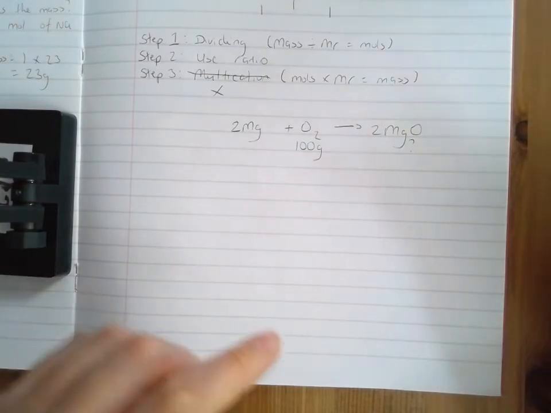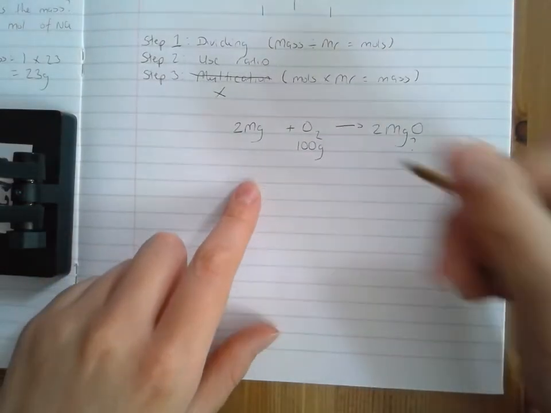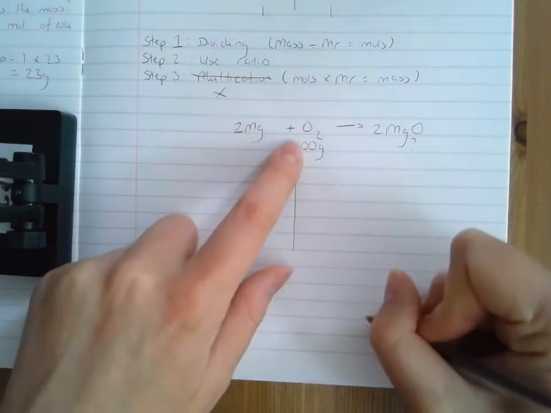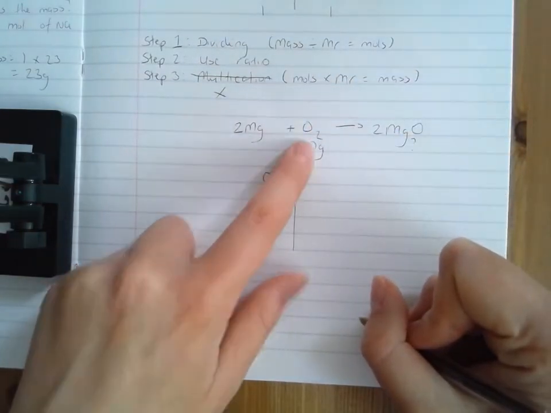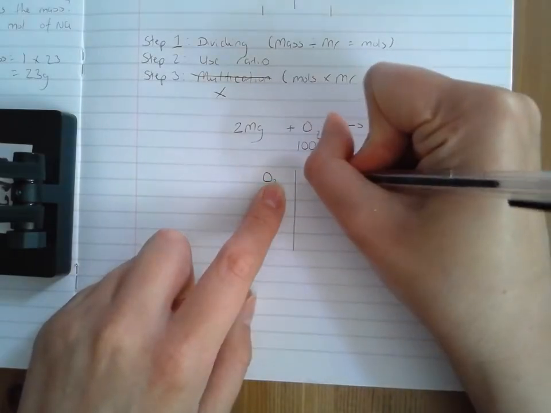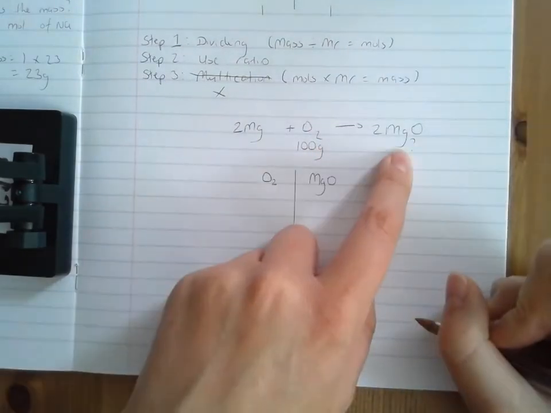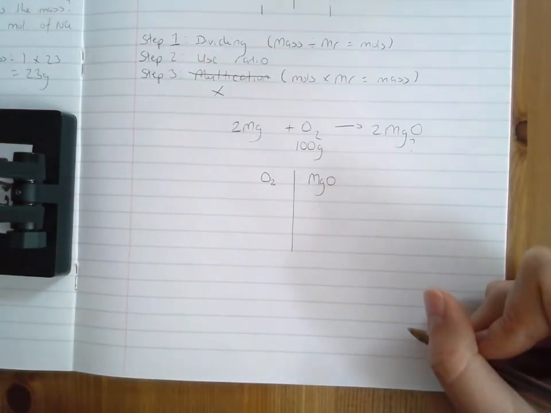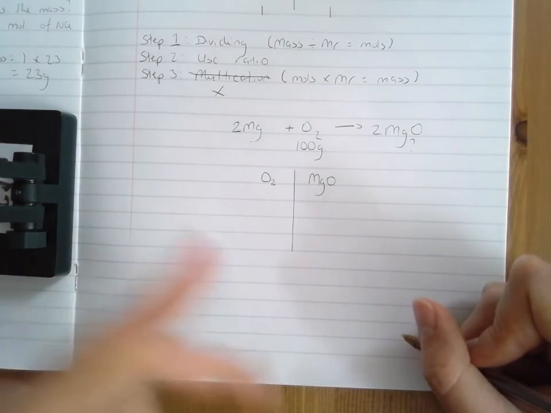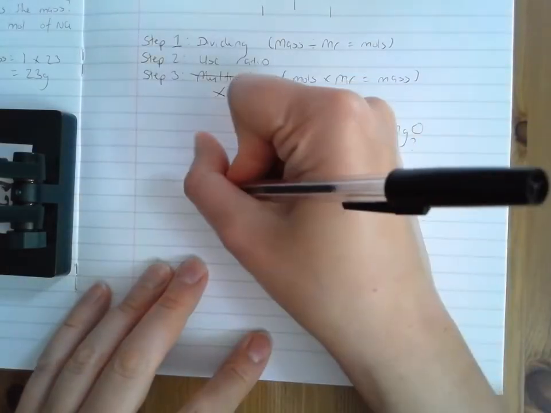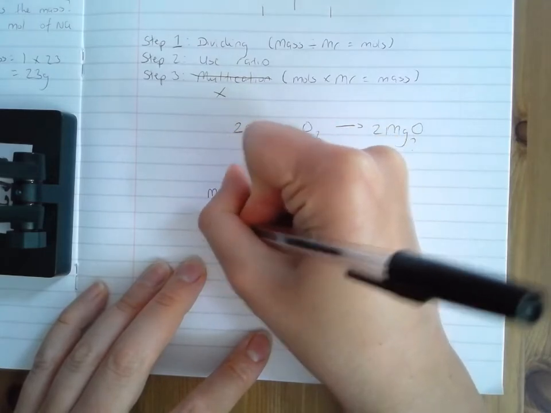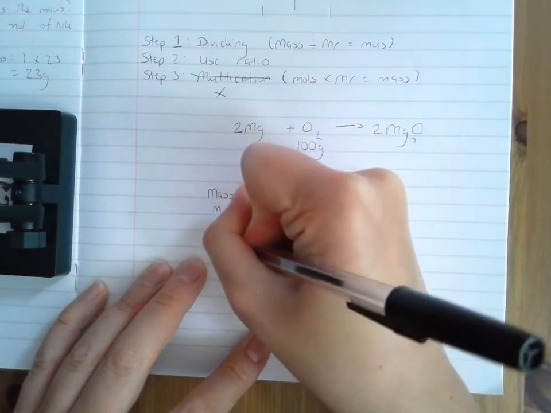I'm going to start by drawing a table. This time, I'm going to put oxygen in my table, because I'm given information about oxygen. I'm told I've got 100 grams of oxygen. I'm going to keep magnesium oxide in my table because once again, I'm being asked about magnesium oxide. This time I'm ignoring magnesium. I'm not asked about it, I'm not given information about it, so I'm not going to put it into my table. The rest of my table looks the same: mass, formula mass, moles, ratio, okay?